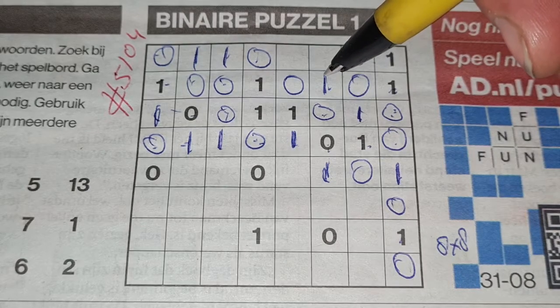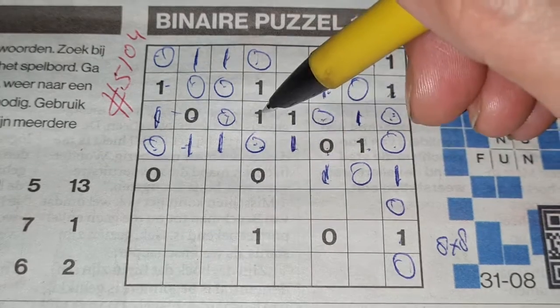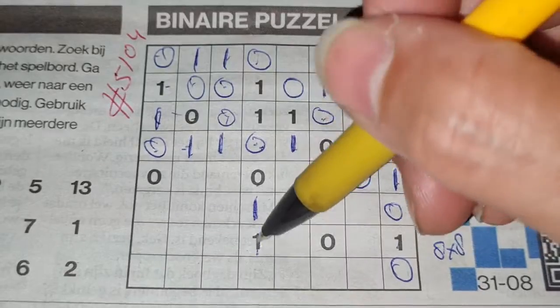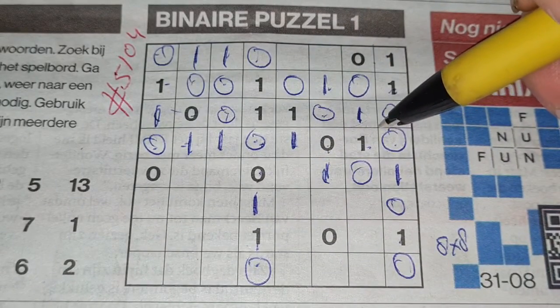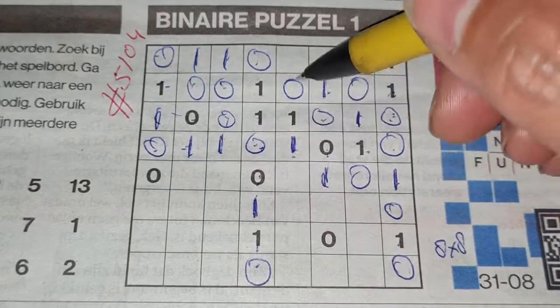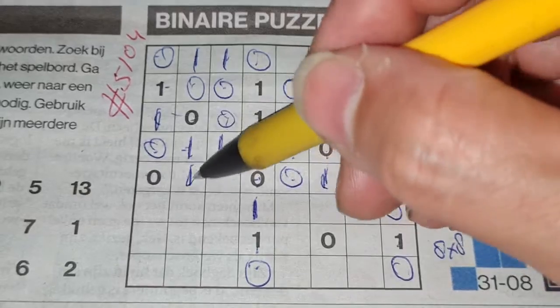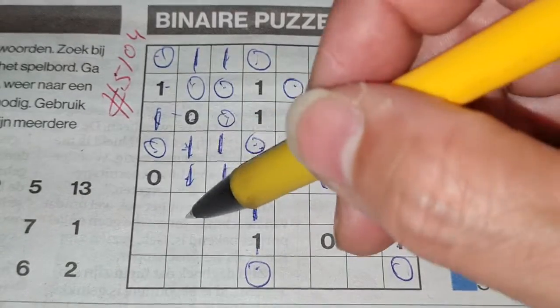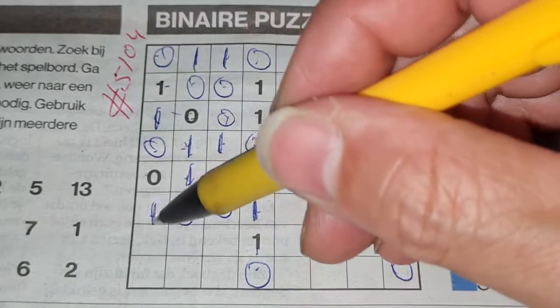Let me think. Double O, here one, there one. Double one, here no, there no. Double one, here no, there no. 4 O's we have here, so the rest are ones. Double one, here no, there no. Double one, here no, there no. Double O, here one, there one.